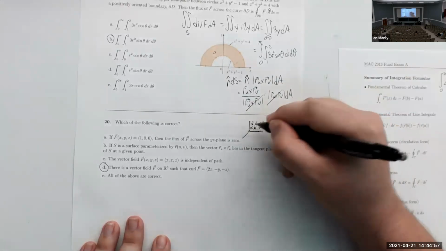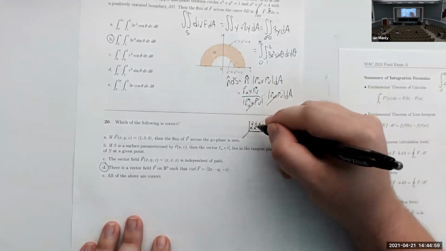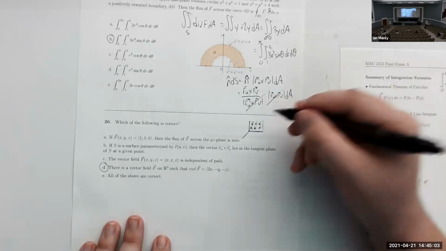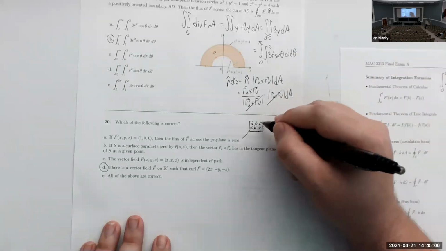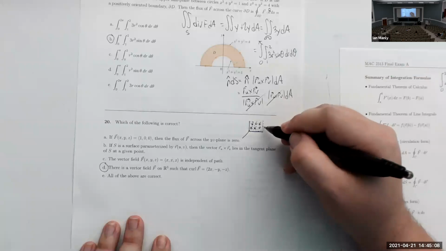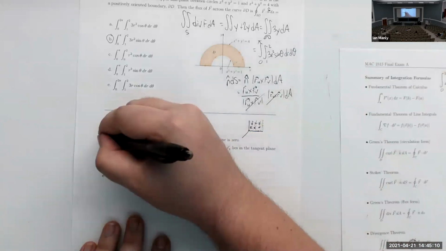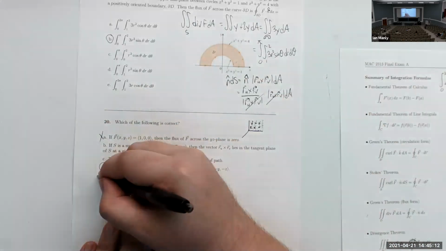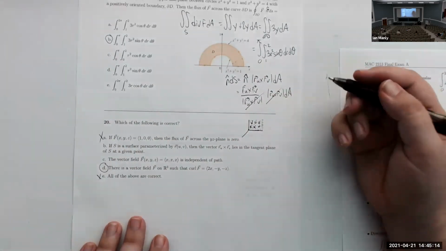Okay, now it seems like these vectors are piercing through this surface, right? So there's no way we can have a flux of 0 for this, because we have all these vectors and they're piercing through the surface. They're all perpendicular to this surface. So there's no way this is true. And that actually eliminates this one down here too.